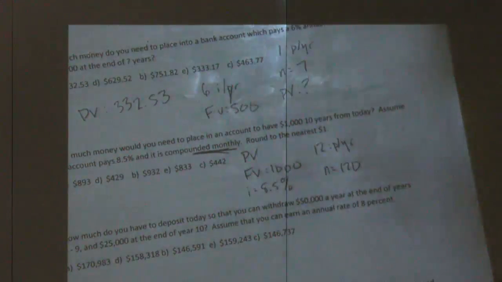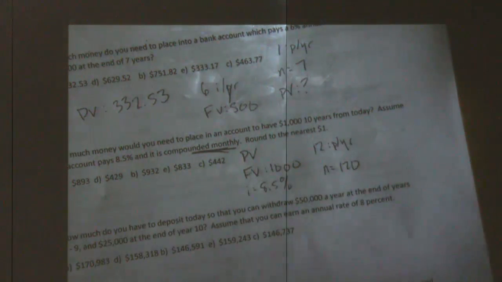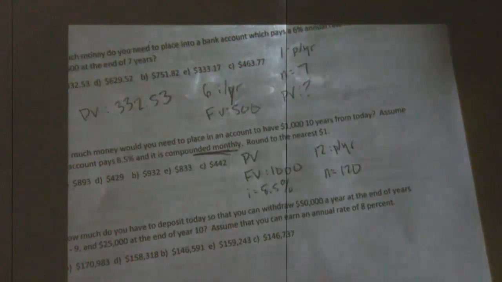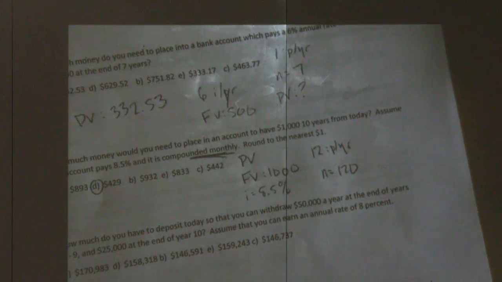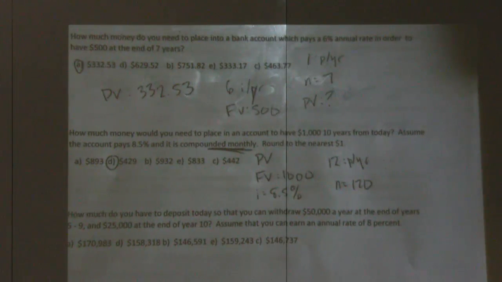8.5, present value. And you should get a present value of 429. Does that make sense, everybody? Pretty straightforward calculation. These should be like the easier questions on the test if you come up with those.